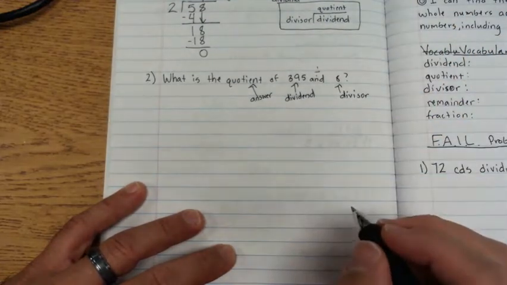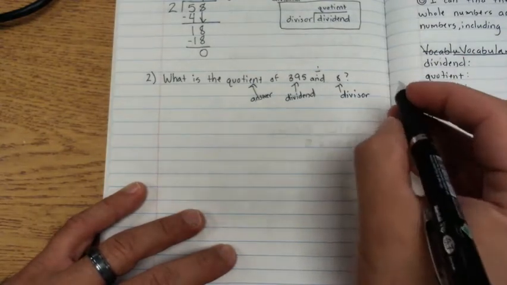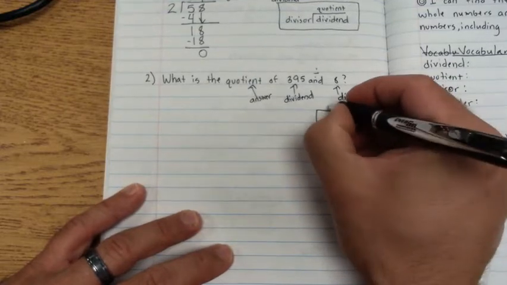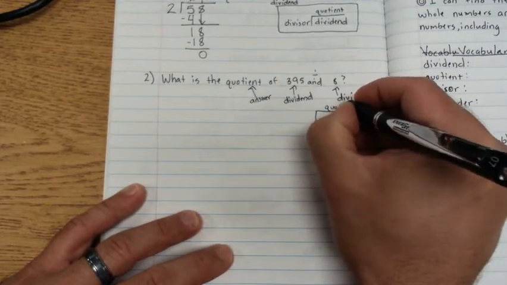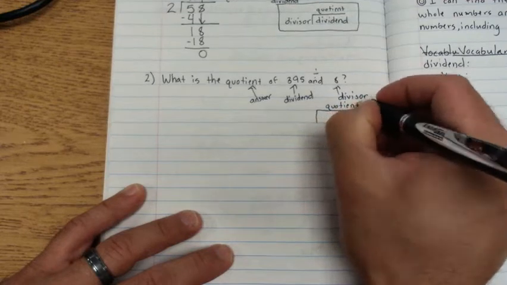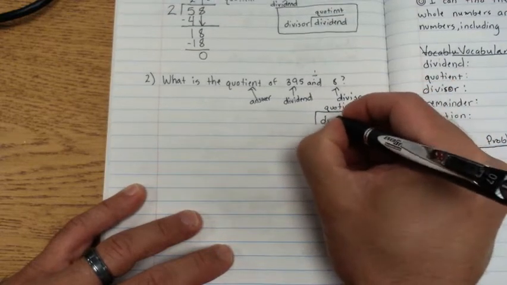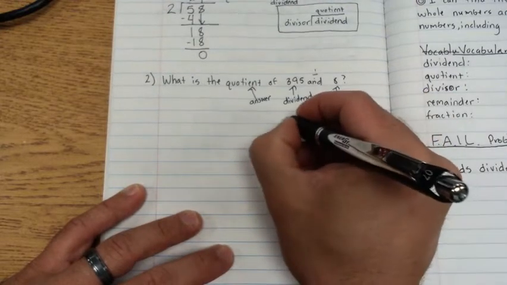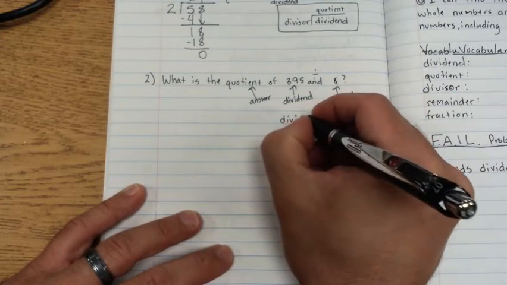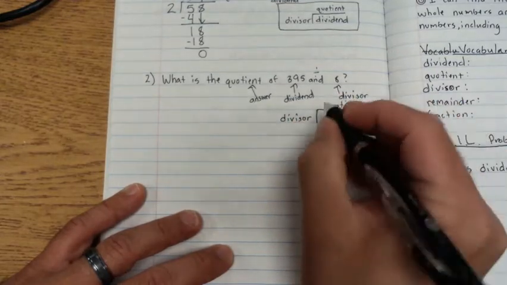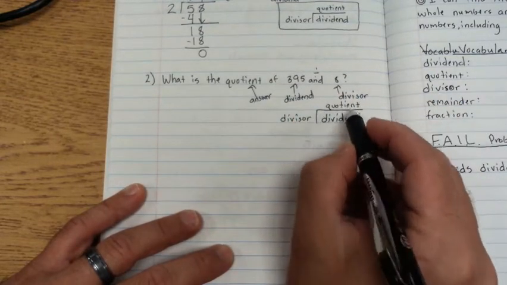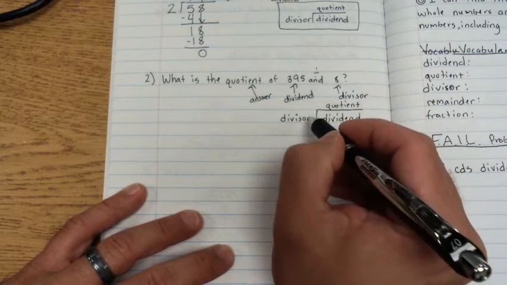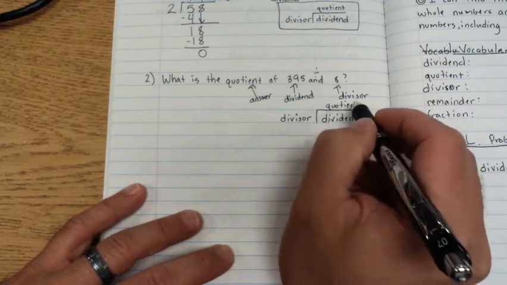Now when we set this up, okay, we want to set up our house. Our quotient goes up here as the answer. The dividend goes in the house. The divisor knocks on the door on the outside. Divisor, dividend, quotient. So the 395 will go inside, the 8 will go outside, and our answer will be on the top.